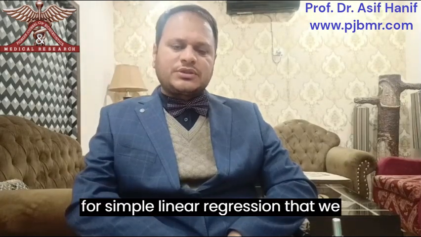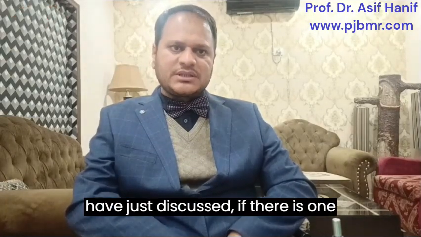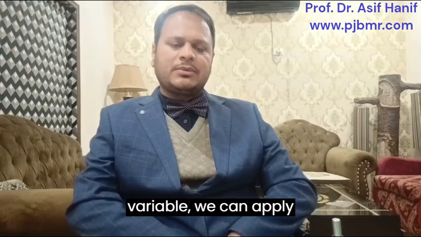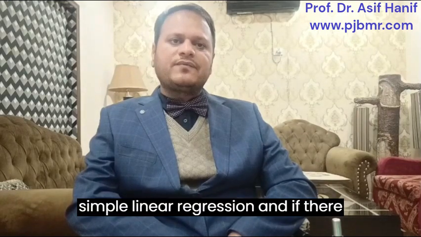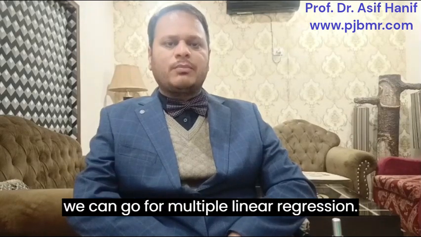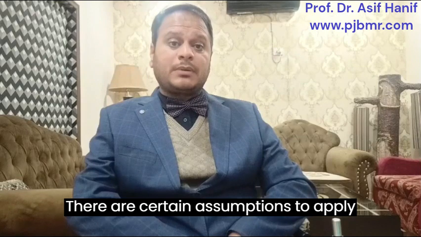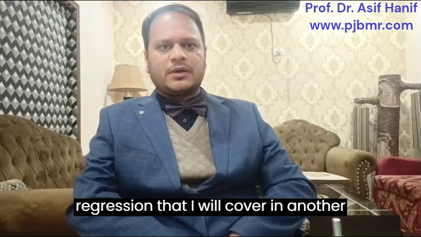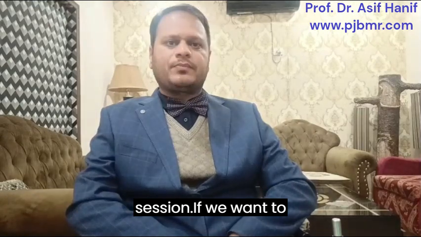So for simple linear regression that we have just discussed, if there is one dependent and one independent variable, we can apply simple linear regression. And if there is more than one independent variable, we can go for multiple linear regression. There are certain assumptions to apply simple linear regression and logistic regression that I will cover in another session.